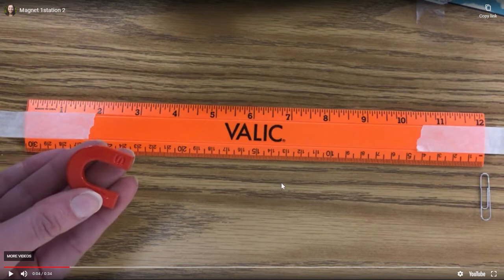In your box, please now write the number that you think it's going to have to stop at for that paper clip to be attracted to it. Do that now. All right, do you have a number in that first box? If you don't, pause it until you do. Make sure you wrote centimeters afterwards, cm.